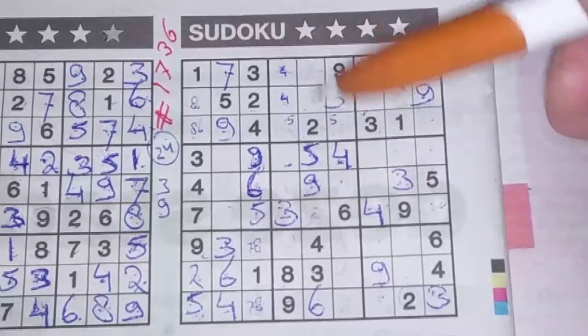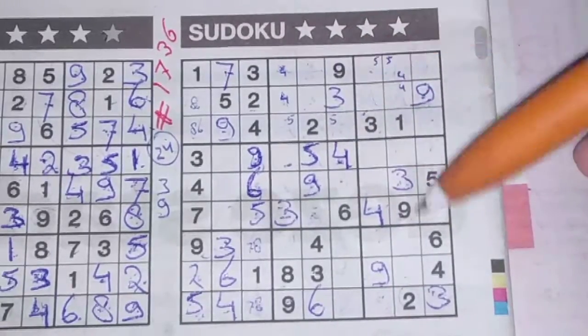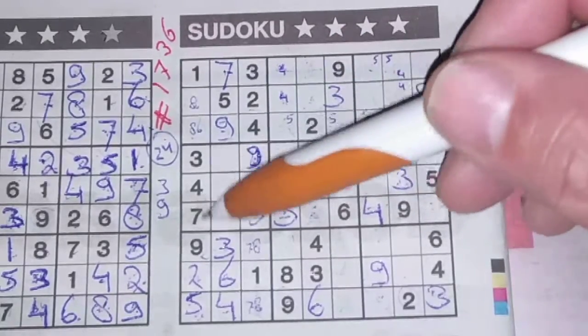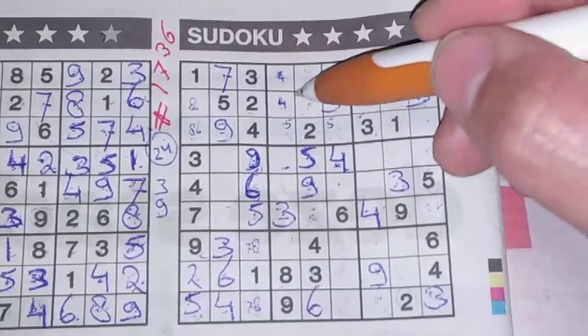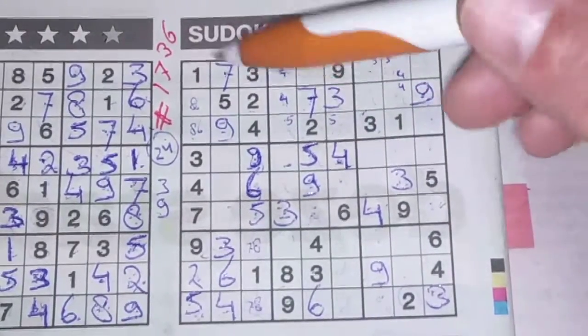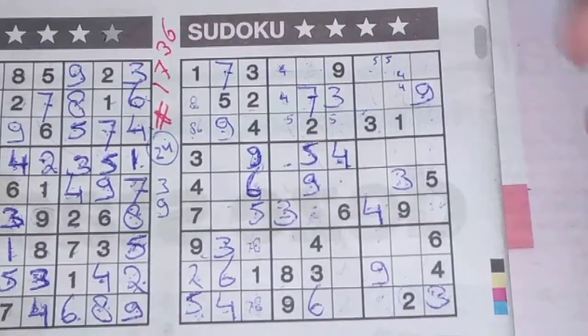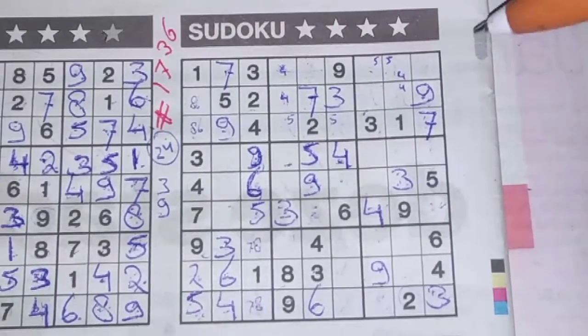3 missing numbers in the middle column. Those missing numbers are the 1, the 8, and the 7. We see here 7, no 7 there. Here 7, no 7 there. The only place for the 7 should be there. 7 in this row, 7 in the second row. So in the third row, the only place for the 7 should be there.